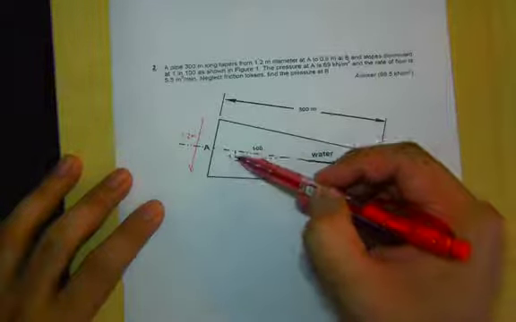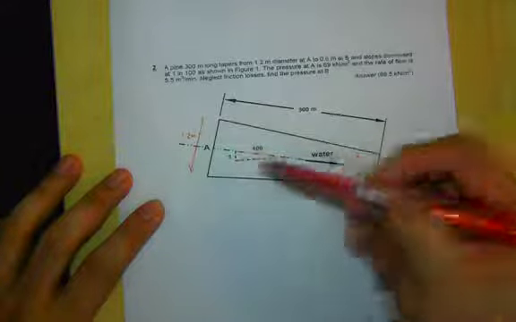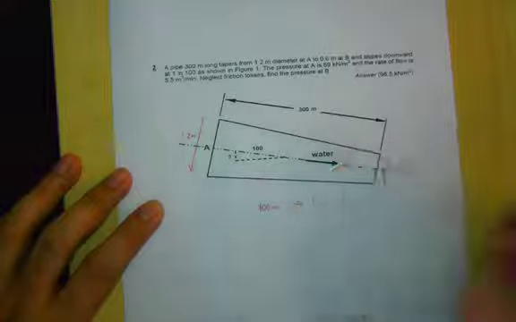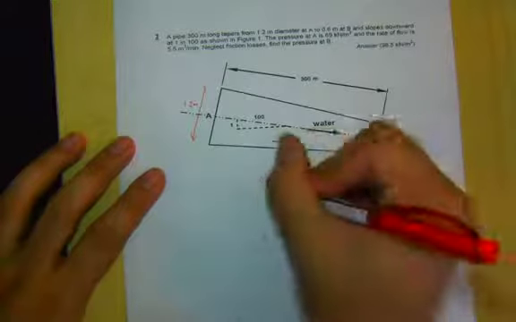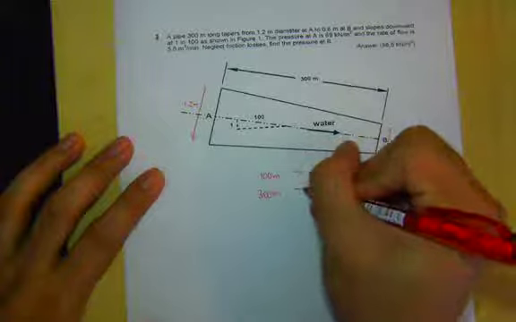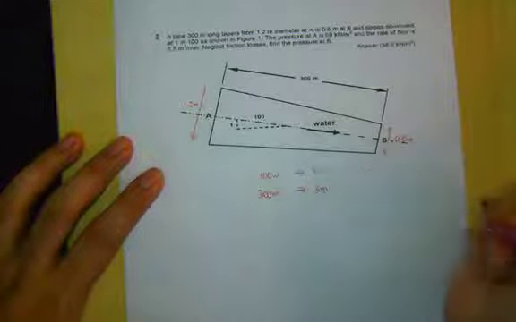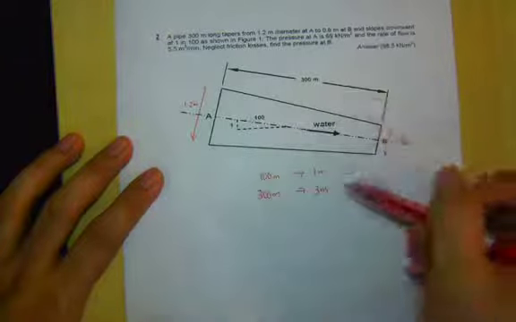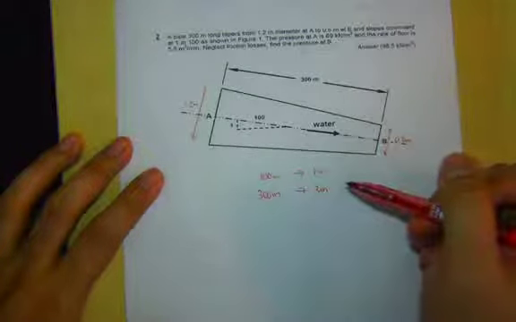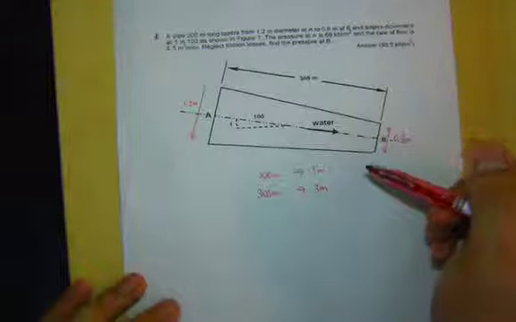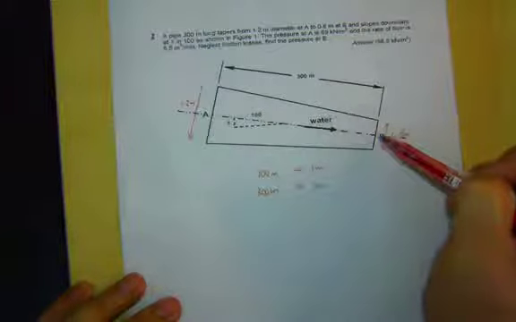We need to know the height difference between A and B. How do we know the height difference? We are given that the slope is, for every 100 meters, there is a 1 meter drop in height. So if there's a 300 meters distance, theoretically based on this ratio, it should be a 3 meters drop. So the height difference between point A and point B is actually 3 meters. That's the first thing that we can consider.